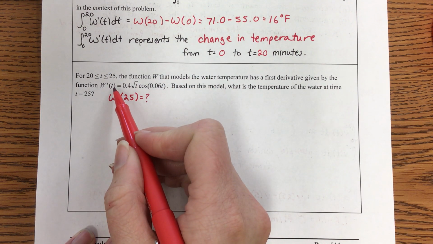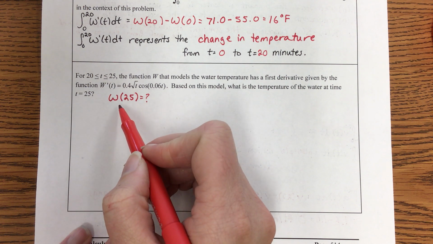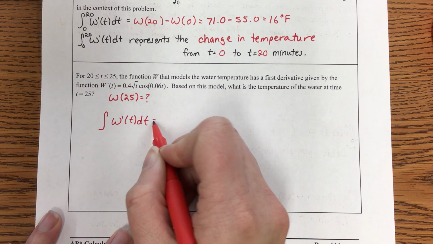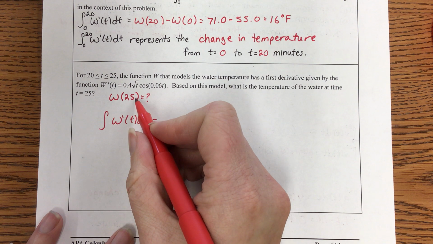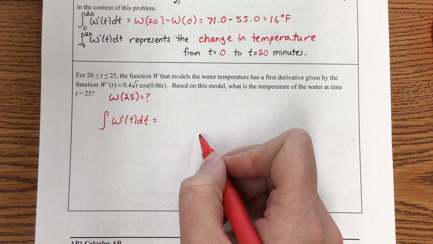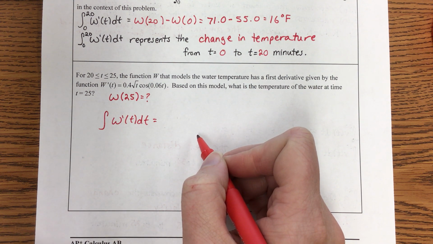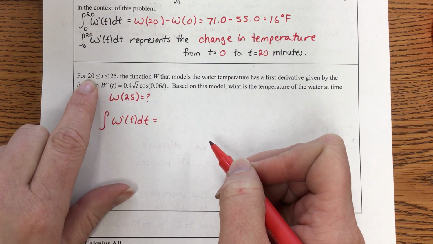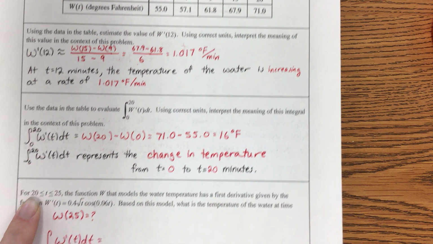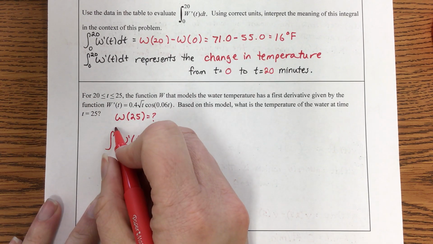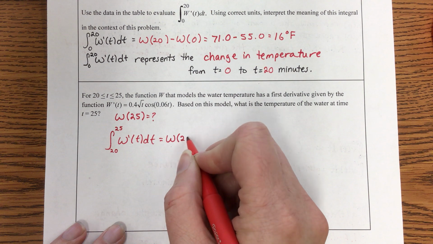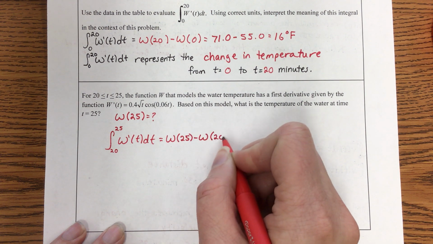We know W prime. How do we get from W prime to W? Well, we take an integral, right? Integral of W prime of T dt equals, okay, we need numbers. We need a 25 in there. But when we do this, we need the fundamental theorem of calculus. We need 2 times. So here's a 25, and then the only other valid number is 20. 20 also happens to be on our chart up here. So I'm going to refer back to that number here in a second. 25 is bigger than 20, so I'm going to put 25 on the top and 20 on the bottom. And this is going to equal W of 25 minus W of 20.